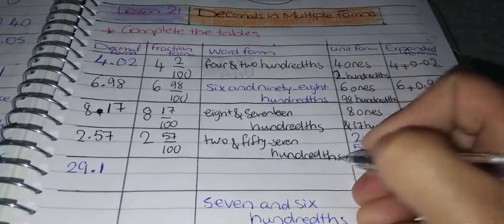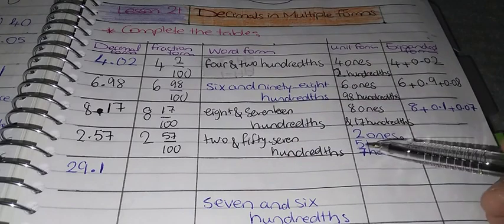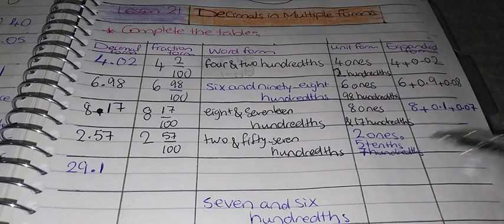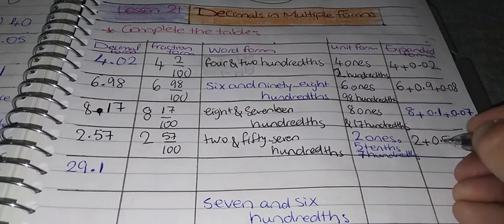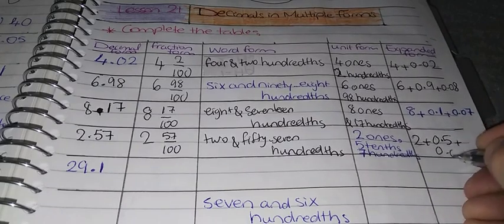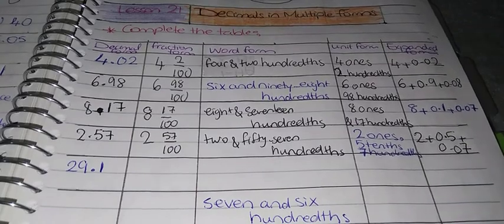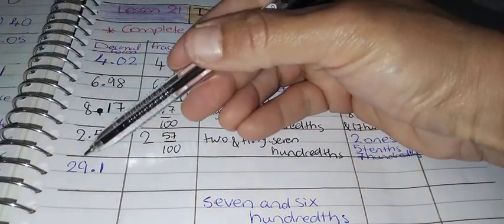Okay, so 2 ones, 5 tenths, 7 hundredths. The expanded form is 2 plus 0.5 plus 0.07. We come to this number. It is 29.1 in the decimal form. The fraction will be 29 and 1 over 10.